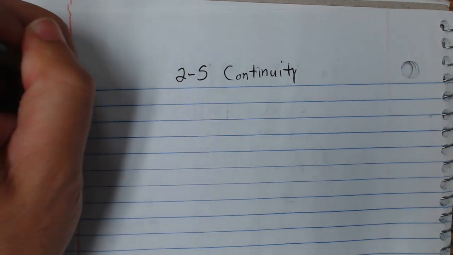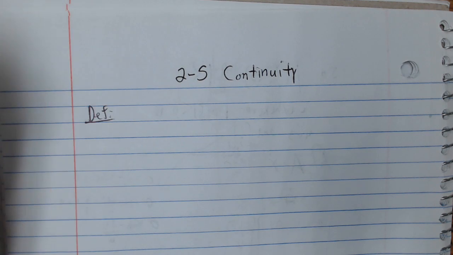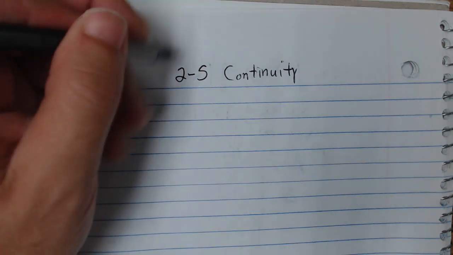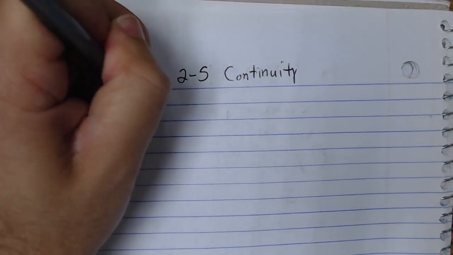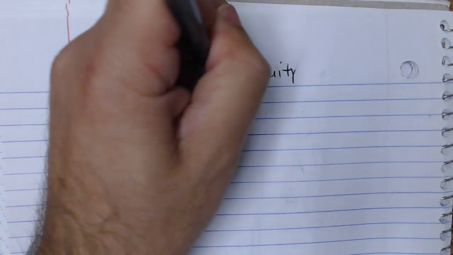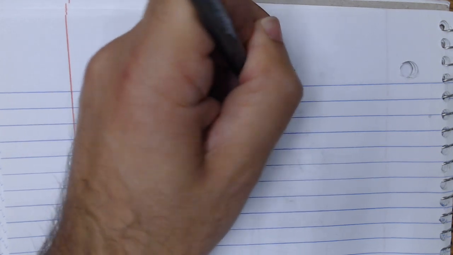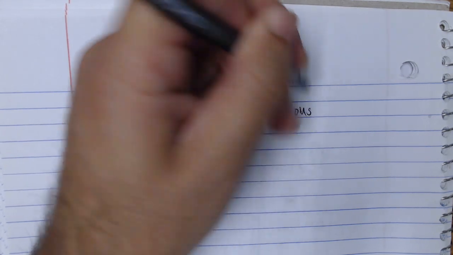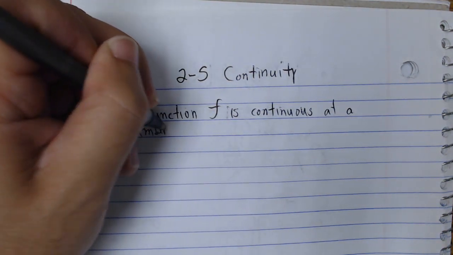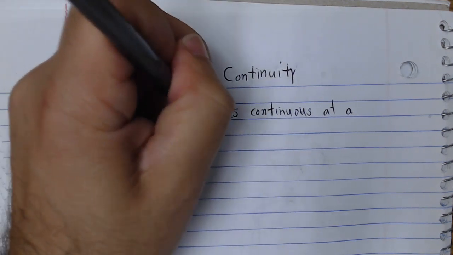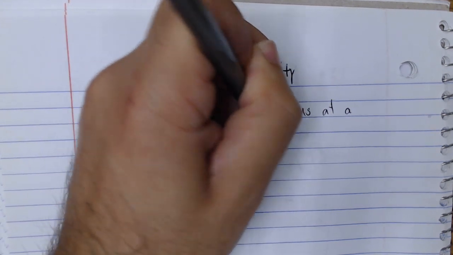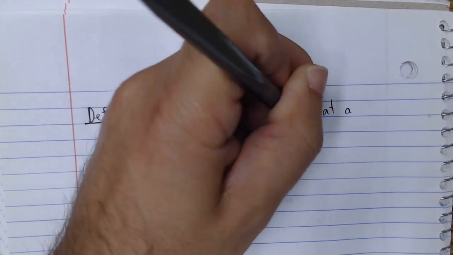Okay, and so let's define what it means for a function to be continuous at some specified value. So we can say a function f is continuous at a number a if the limit as x approaches a of f of x equals f of a.